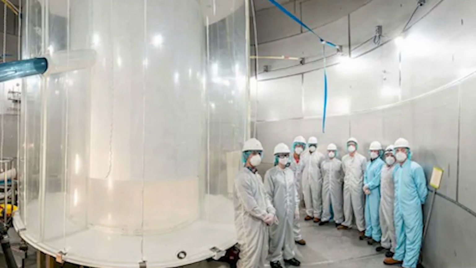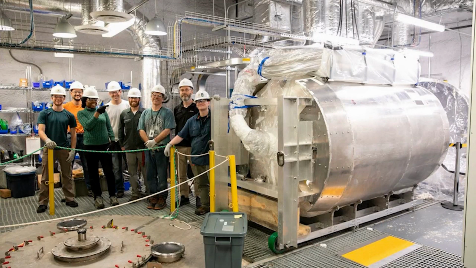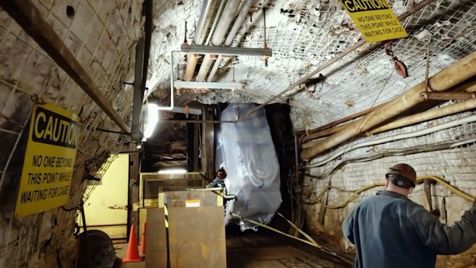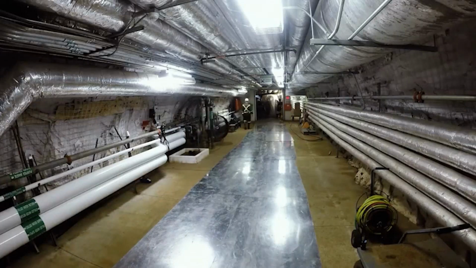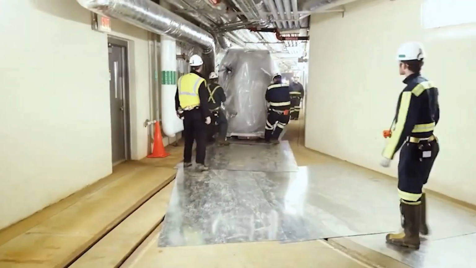This detector, called LUX-ZEPLIN, located in South Dakota, USA, is considered the most sensitive dark matter detector in the world. In 2022, it conducted its first test 1.5 kilometers underground. In trials lasting over 3 months, it also obtained significant data, just like Xenon 1T. But it hasn't reached a conclusion yet.